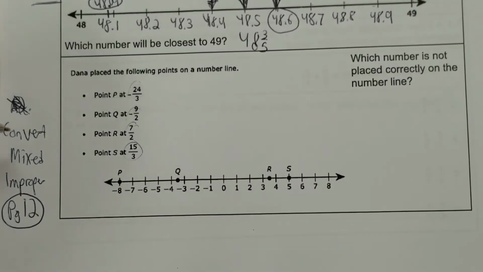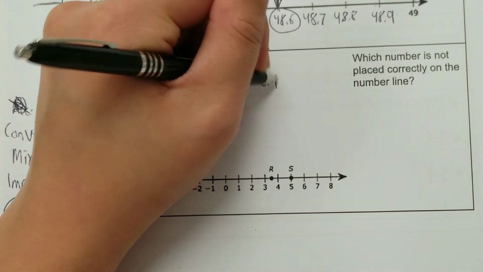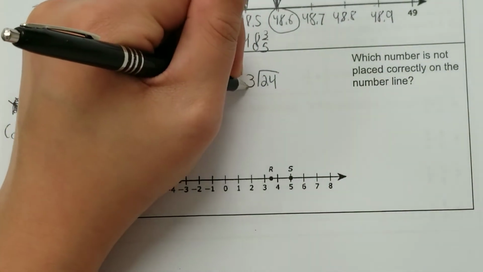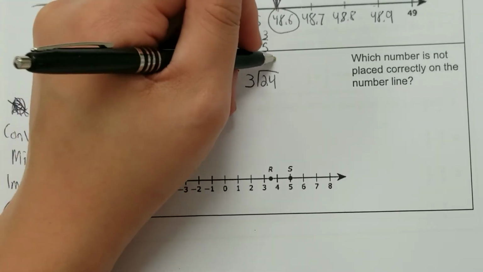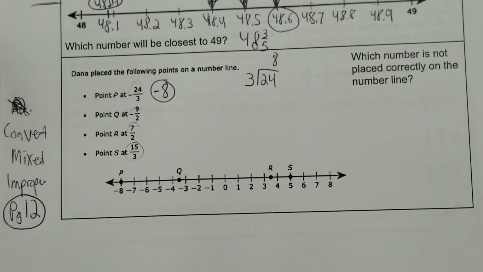So if you refer to page 12, it should tell you to divide the numerator into the denominator and you'll get your answer. So let's look at point P. We have 24 divided by 3. 3 goes into 24 8 times, and so our answer should be -8 for point P.